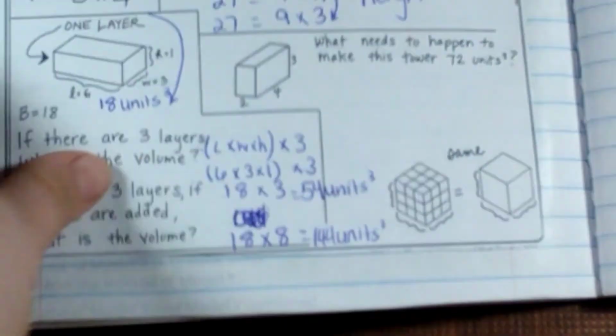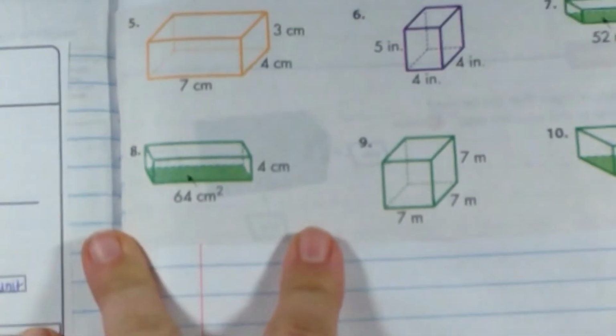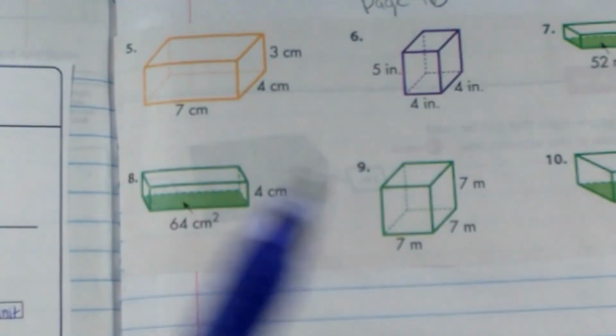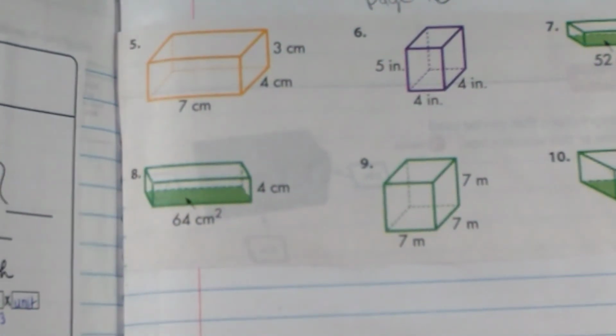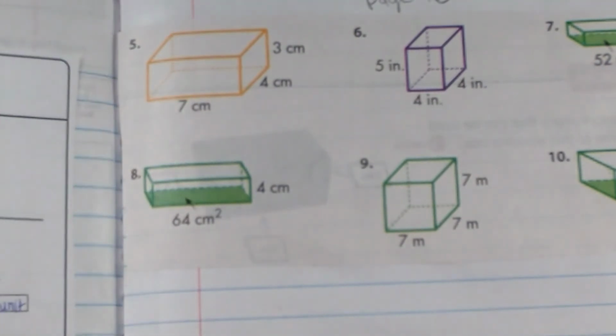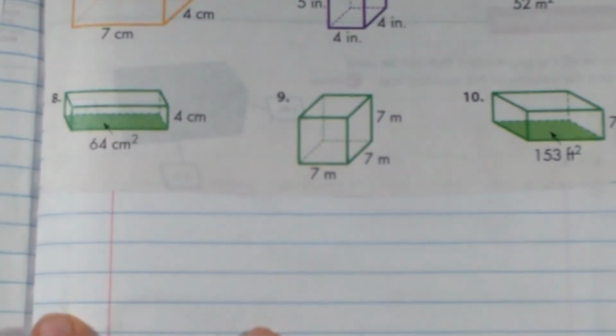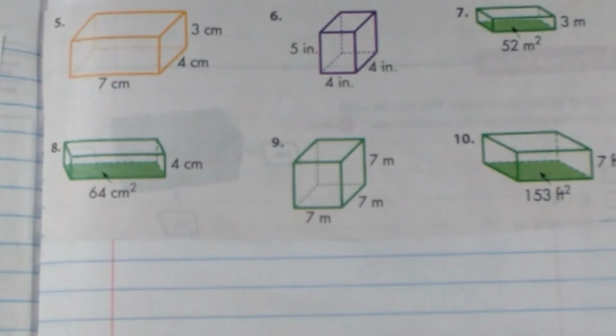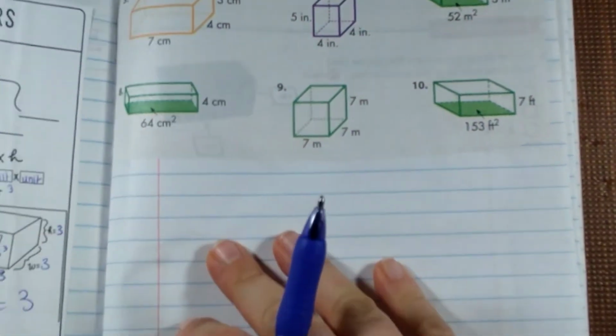All right, we're going to skip this for now. And I ripped out page 463 out of your textbook, and I cut out the bottom and I glued it on the top because we're going to need space for our work. So go ahead and do that, pause the video, and come back.